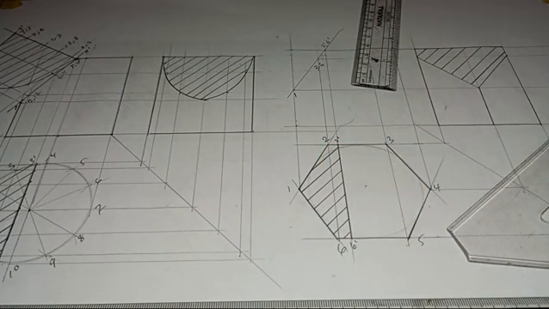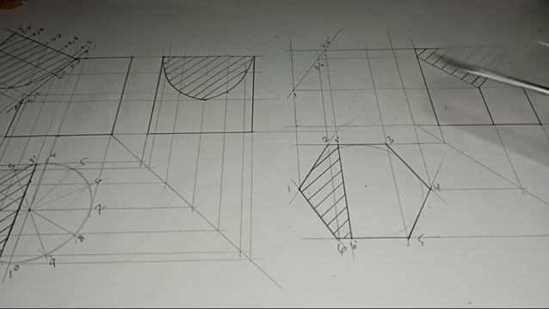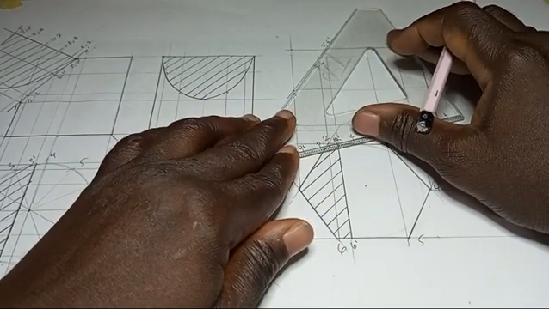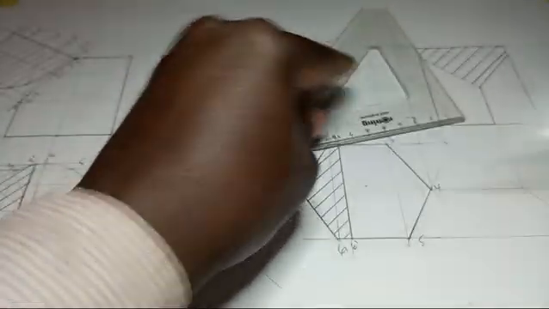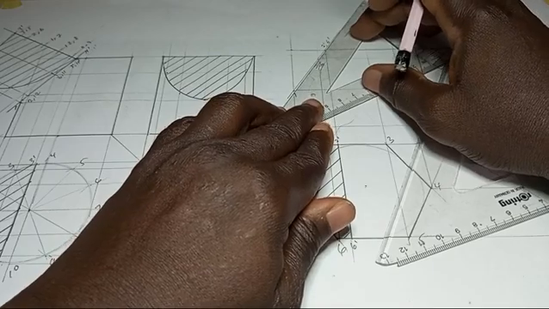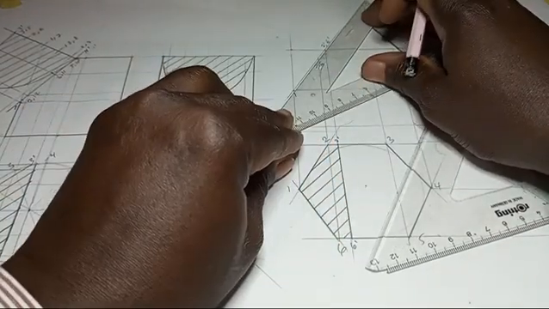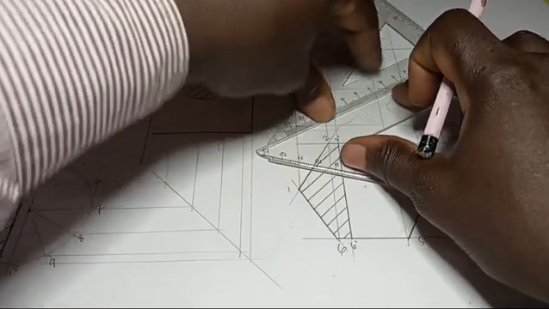Now what we are left with is the elevation in direction of the cut, the true shape of the cut plane. So we put this one on the cutting plane. Then you put another set square. Let me use this 60. You put this one on it like this. Then you make sure the line is parallel. Then you shift it a little bit backward.